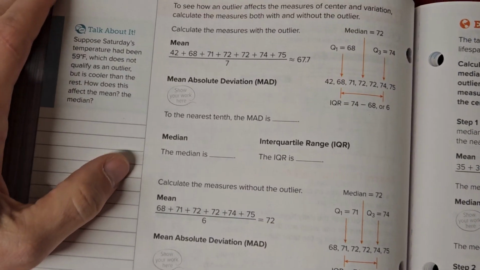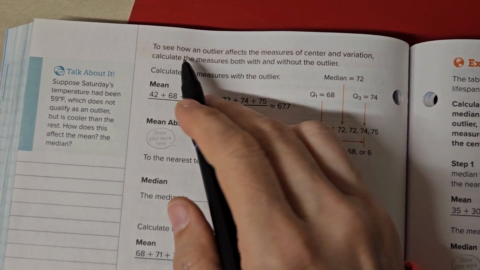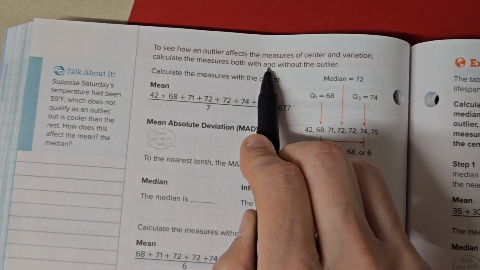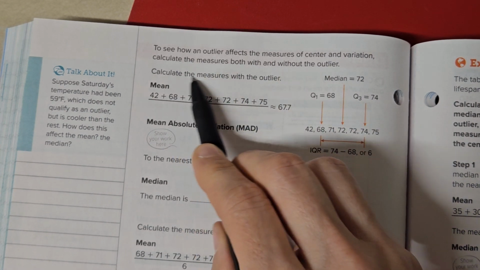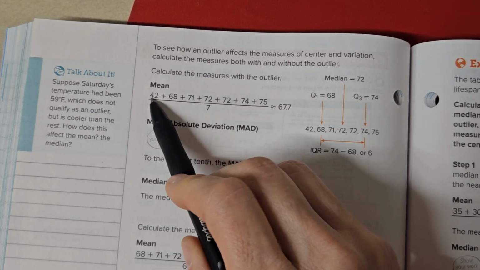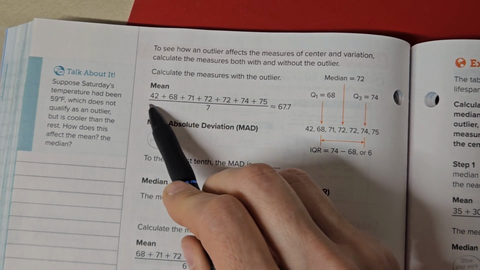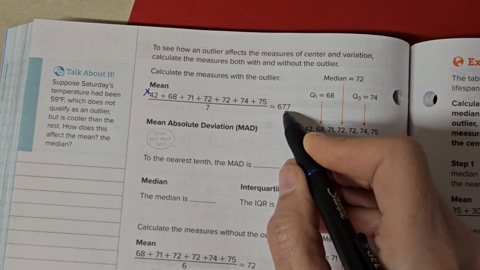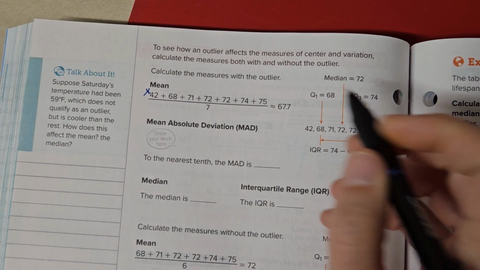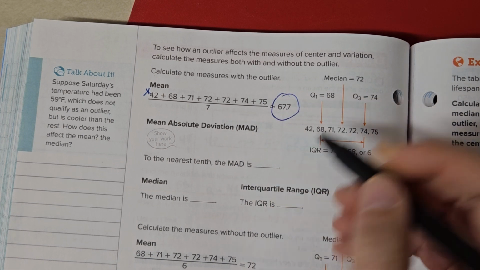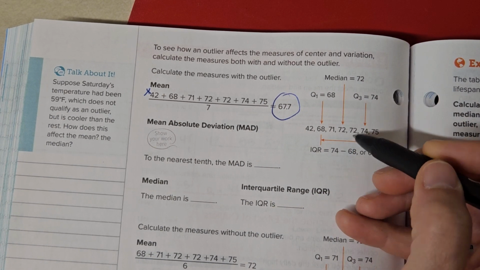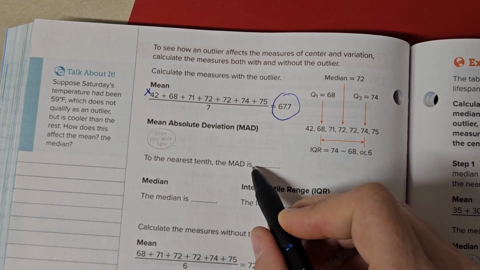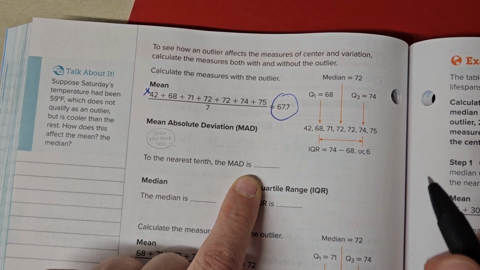This is really when we're getting to the point. To see how an outlier affects the measures of center and variation, calculate the measures both with and without the outlier. So calculate the measures with the outlier first. They found the mean, included the outlier, remember 42, totally an outlier, and they said the mean was 67.7. Then they calculated the median, they got the IQR, and we're going to figure out the MAD because they didn't do that for us, which is no problem.